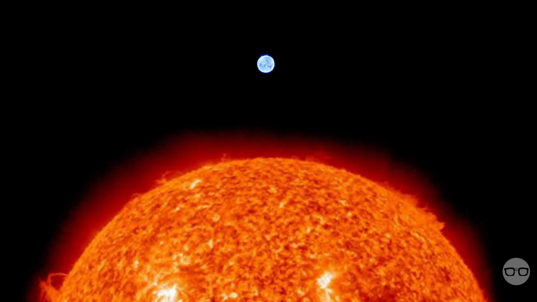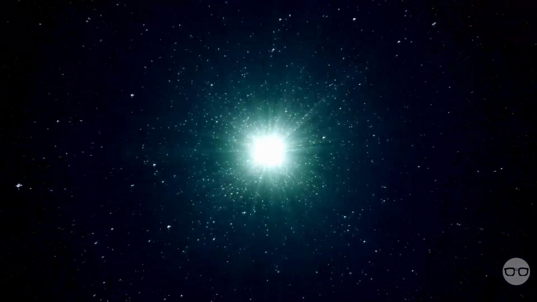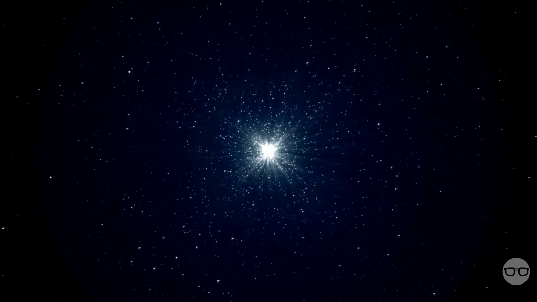Although all stars are born the same way, how they die depends on their size. Most stars run out of fuel and become white dwarfs, but a few generate massive explosions called supernova. The biggest stars turn into black holes, spheres of matter so dense that not even light can escape their gravity.